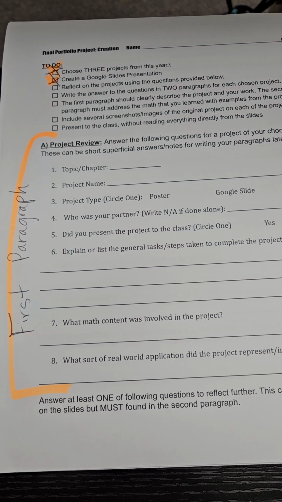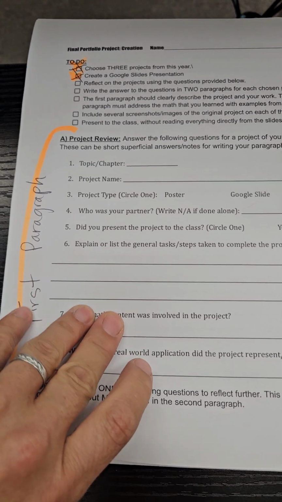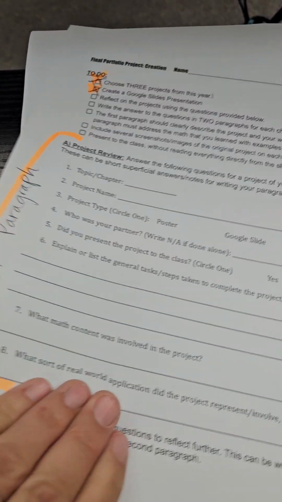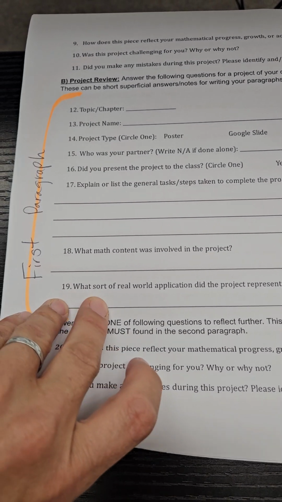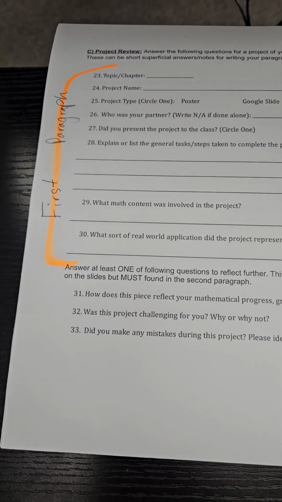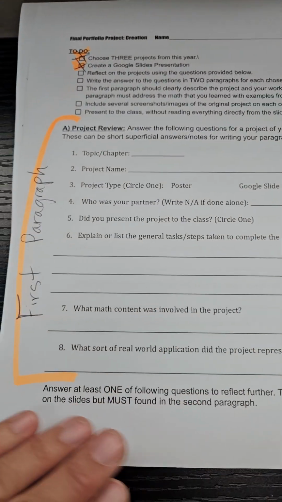Now, as you notice, there are 8 questions for each of the projects that you might be looking at. So you notice you're supposed to pick 3, but yes, you're answering those same 8 questions for all 3 of the projects. Today, that should be your goal.